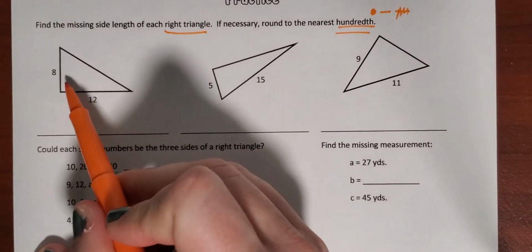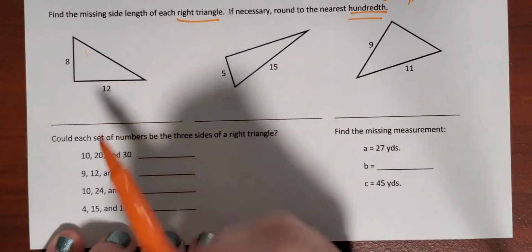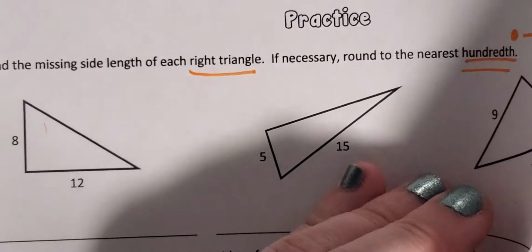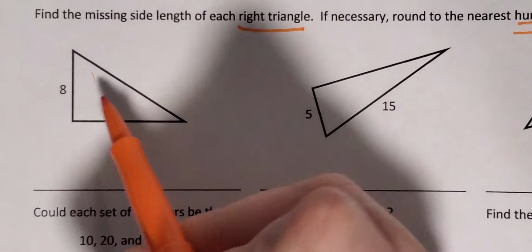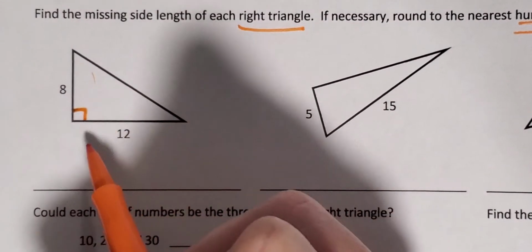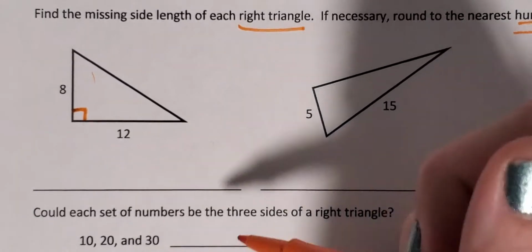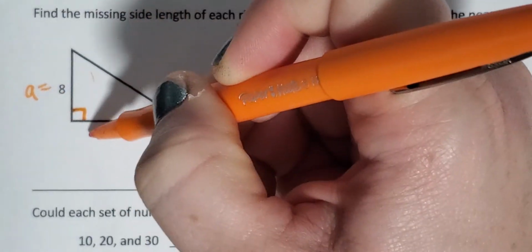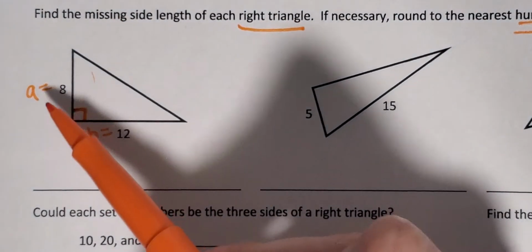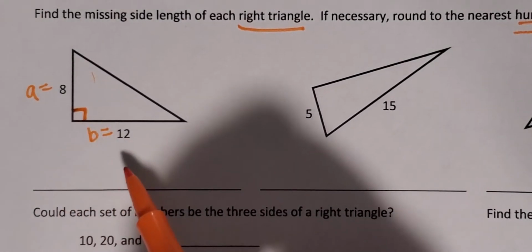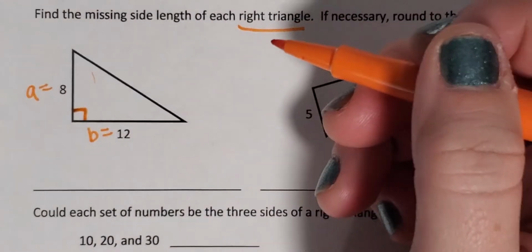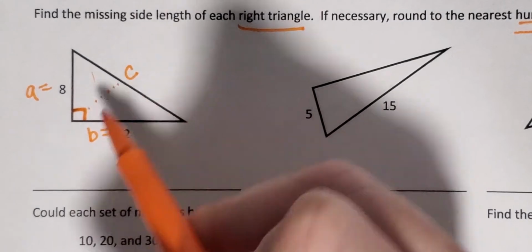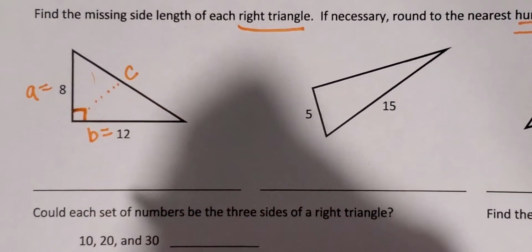Looking at my first triangle, I need to identify what is the actual 90-degree angle. I'm going to say that this is my 90-degree angle, and I'm going to represent that with a little square in the bottom left. Identifying that tells me that this side and this side are my legs, so these are my a and b numbers. If I don't know that and I set the equation up wrong, I'm going to get the answer wrong. This is my hypotenuse, the side opposite of my right angle, and that's what I'm trying to figure out.